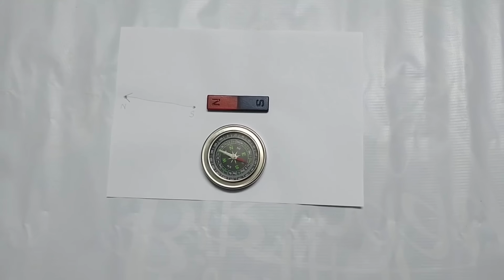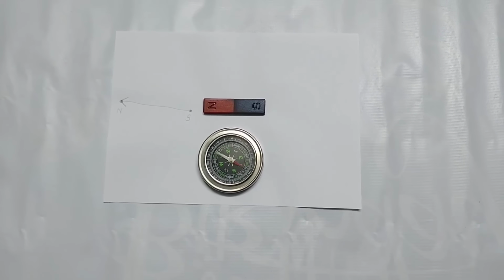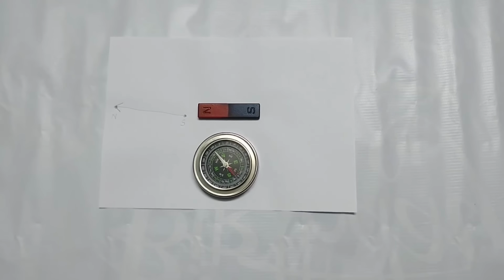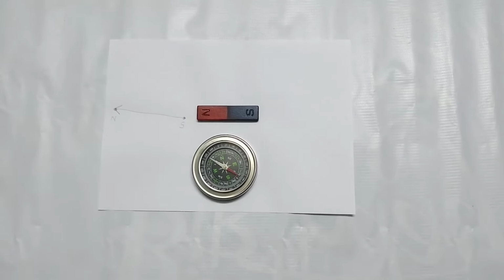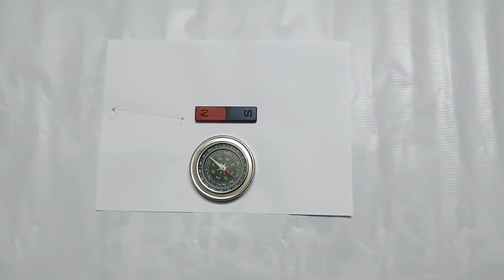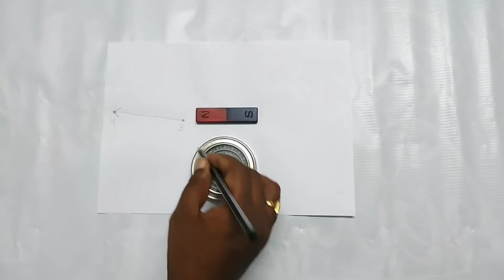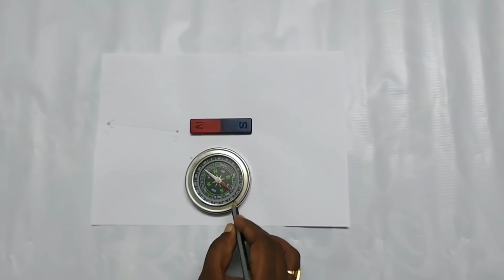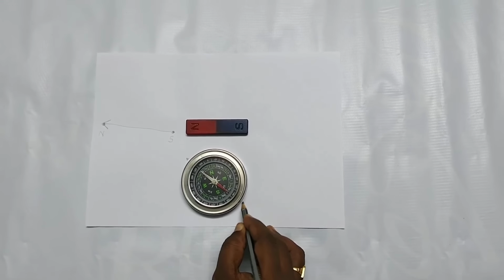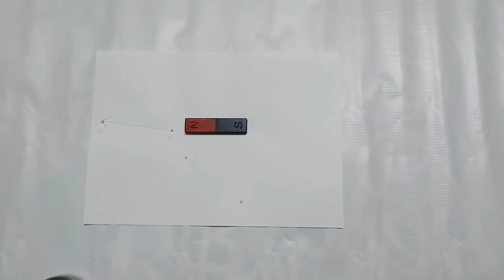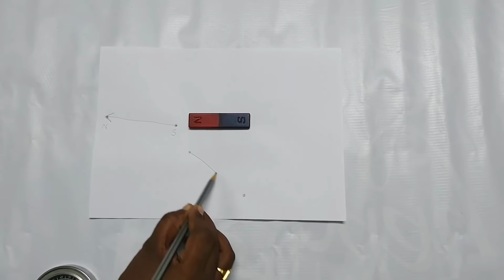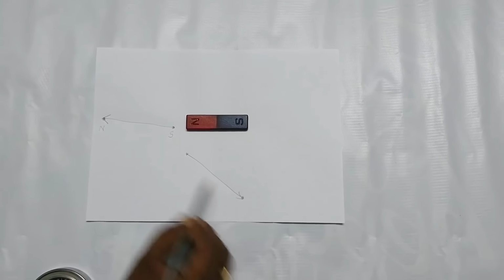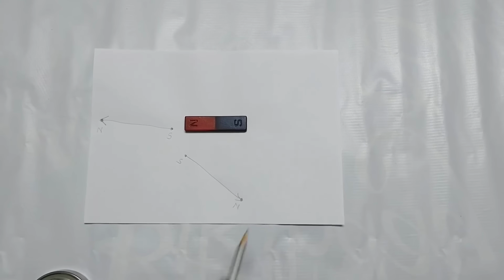So now again it started deflecting and it will come to rest at one place. So at that place we have to put the 2 dots. So this is south and this is north. So again join these 2 dots. This is south, this is north.